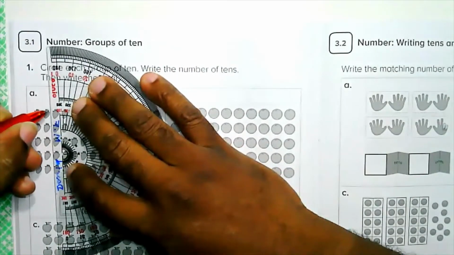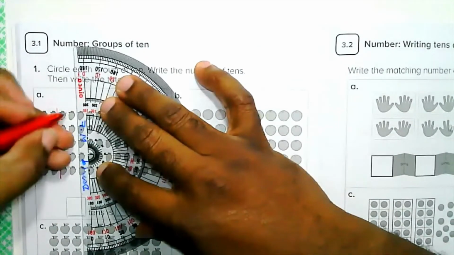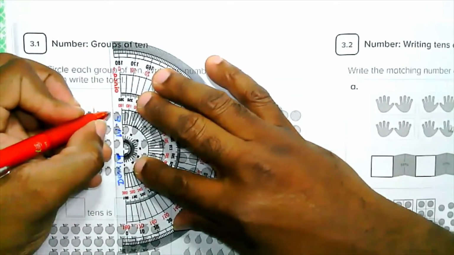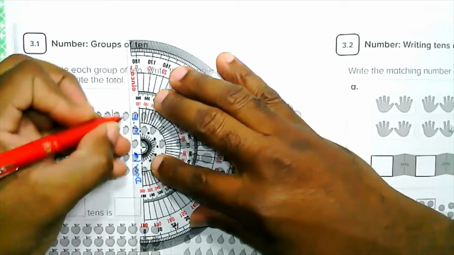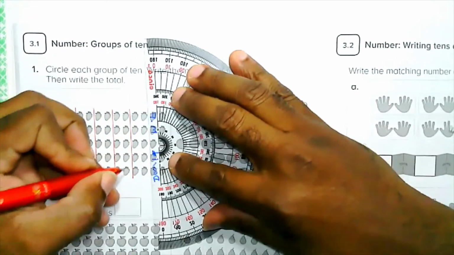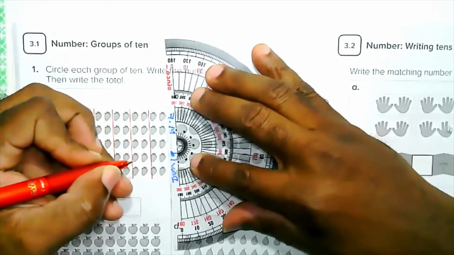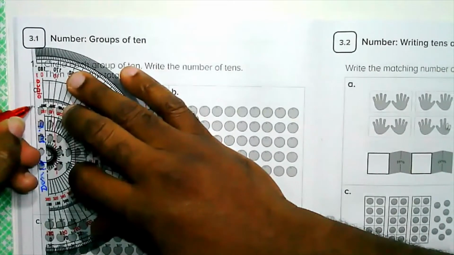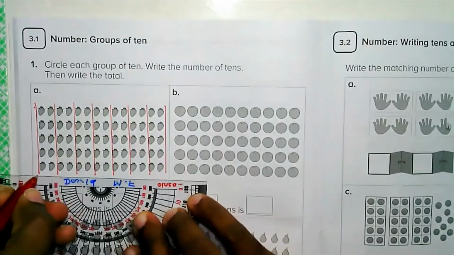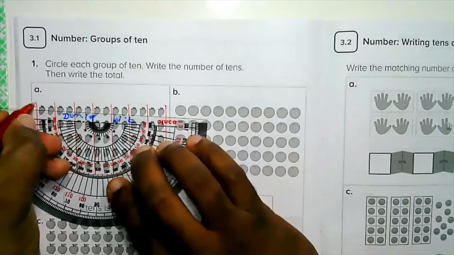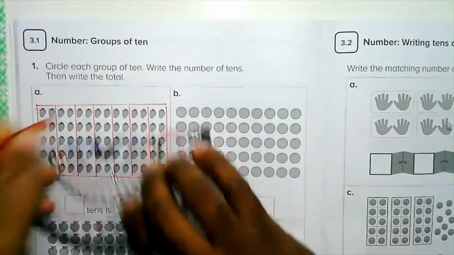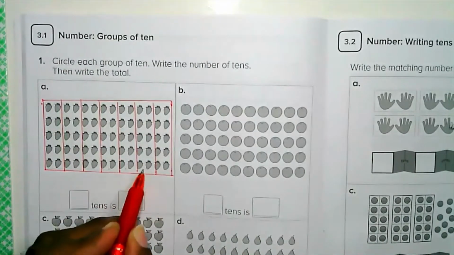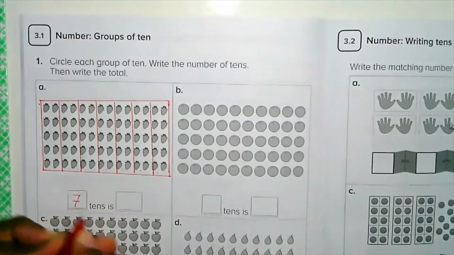Double 5 is 10. So we have 1, 2, 3, 4, 5, 6, 7. 7 tens. And 7 tens is 70.